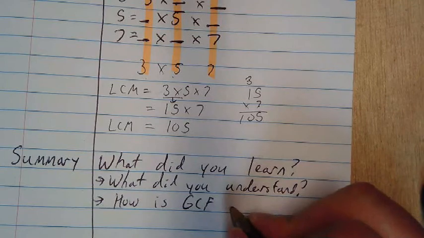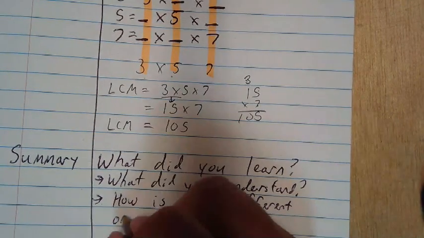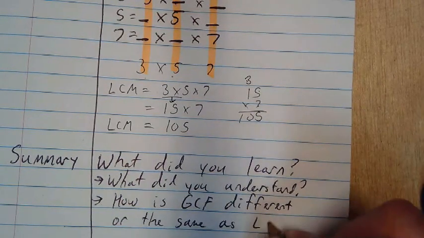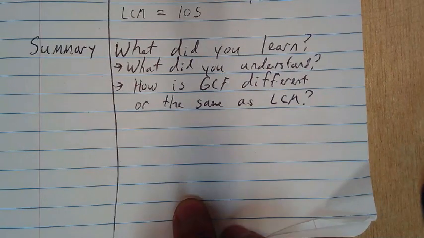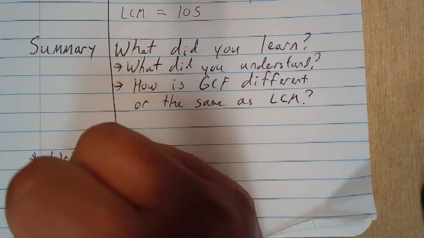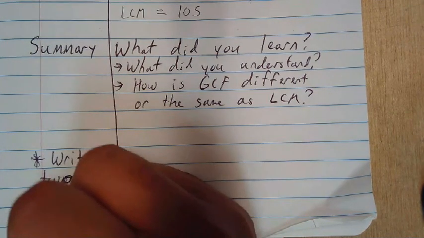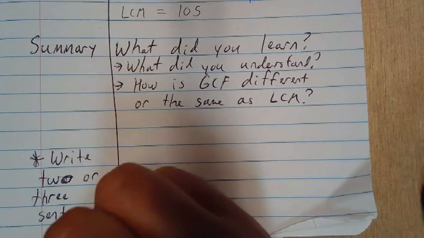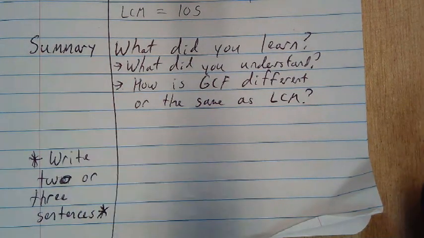How is GCF different or the same as LCM? So what I need you to do, just write 2 or 3 sentences here on the side. We're focusing on positive here. All right. And that's it.